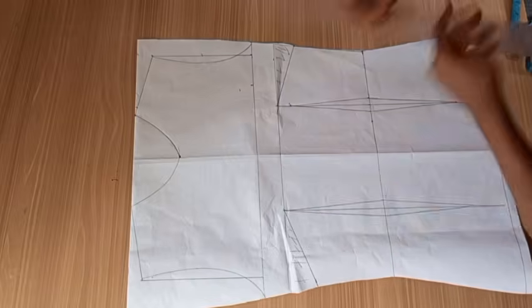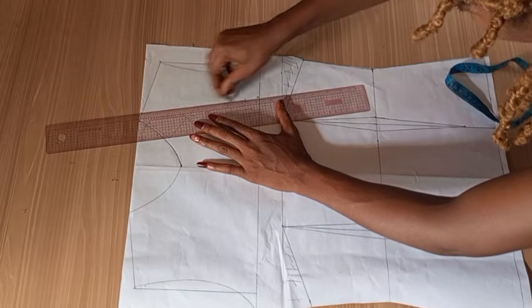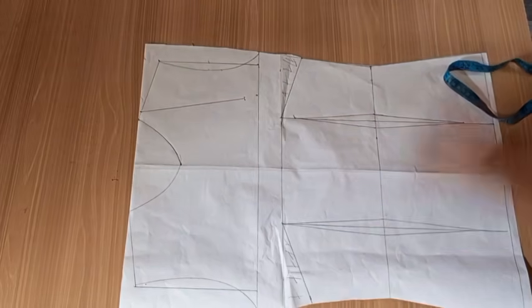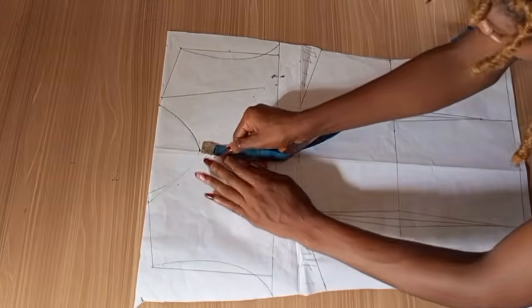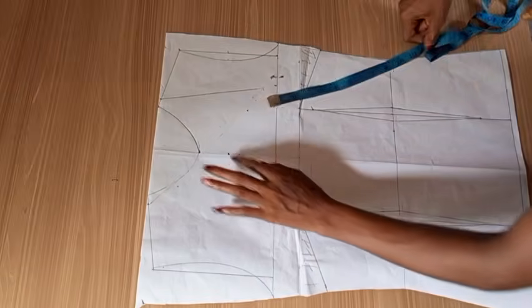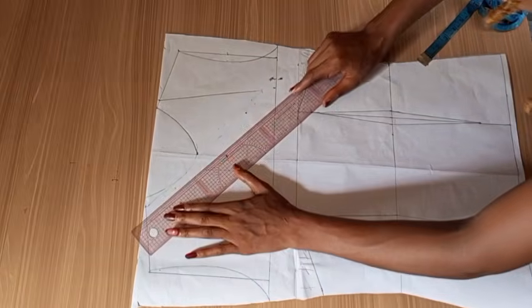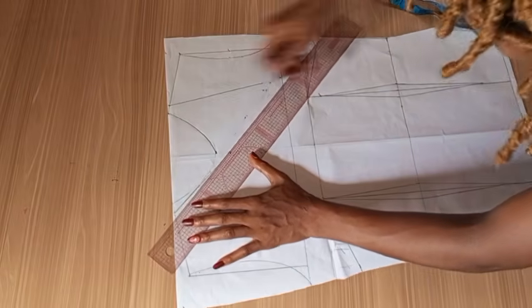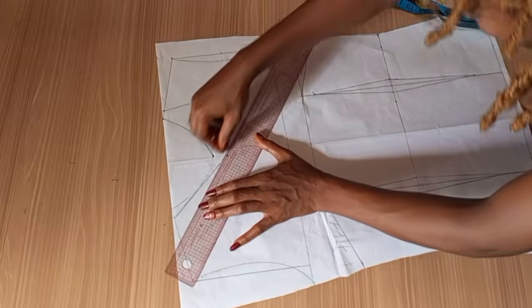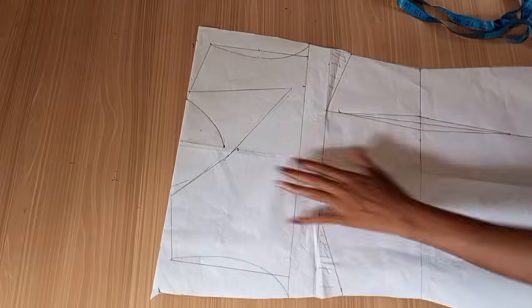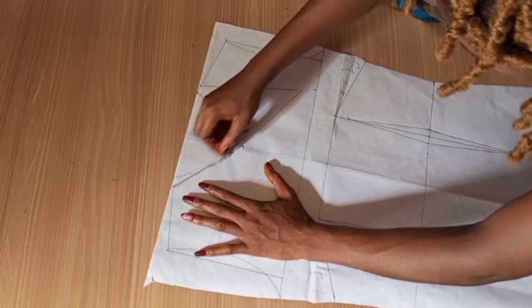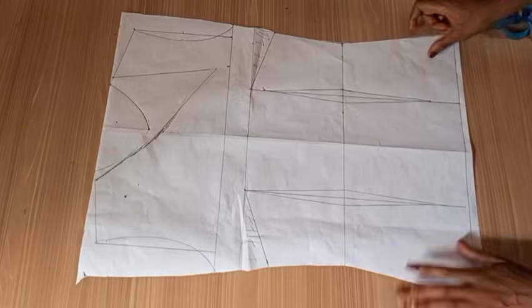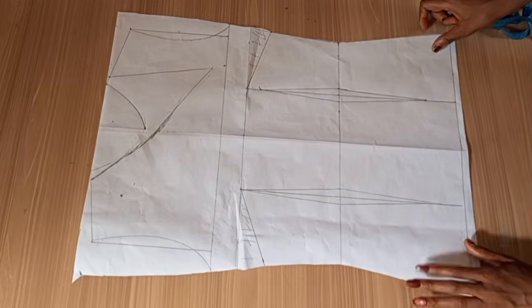And I'm going to connect from here to that point this way. I'm going to go out by 1/2 inch here also. Then from the center of our neckline here, I'm going to come down by 1.5 inches, and I'll just go ahead and connect from there all the way to that point. You can use your curve rule to do this because I don't have a longer curve rule. That is why I'm using my straight ruler, but I was just trying to use my hand to curve it a little bit so that it's not totally straight.